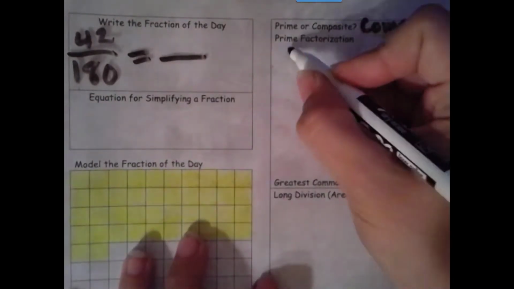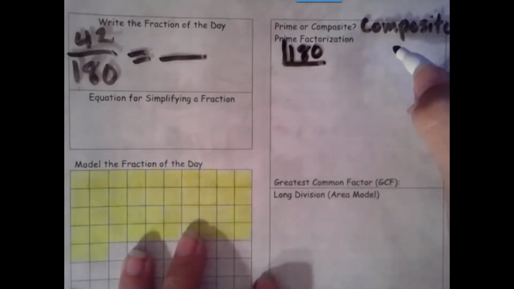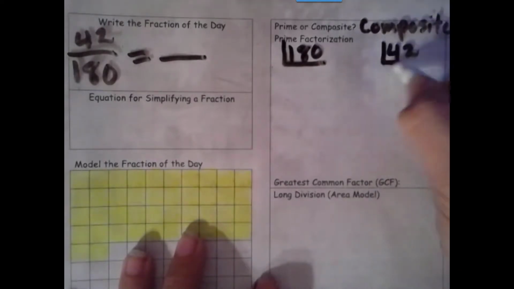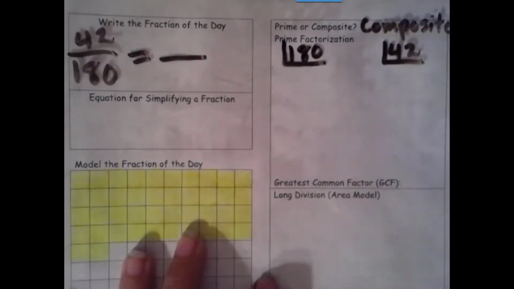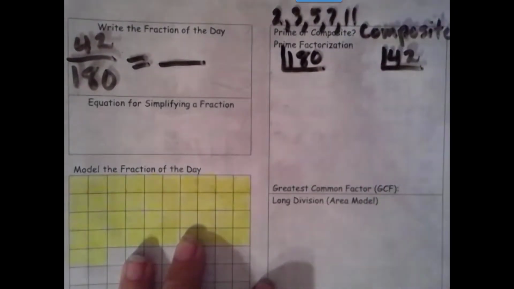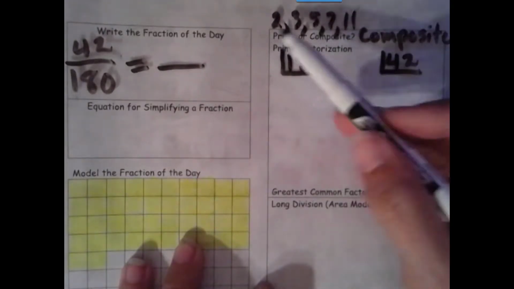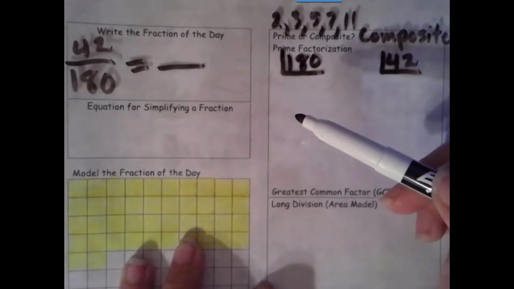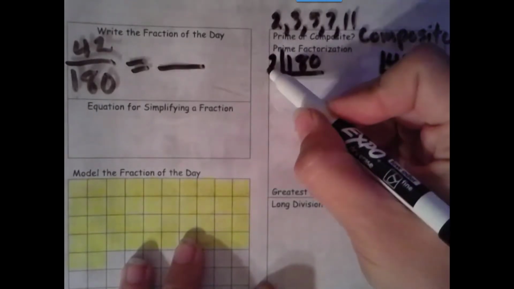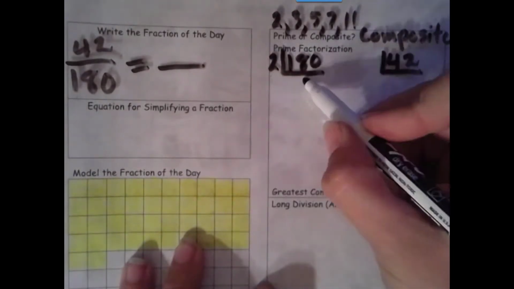And we need to do our prime factorization for both 180 and 42. Okay, if you forget, we start with our first 5 primes for dividing: 2, 3, 5, 7, 11. Those are the ones we want to start with. Sometimes a good strategy is to start with the lowest prime number, which is 2, because it's pretty natural to cut things in half. Half of 180 is 90.